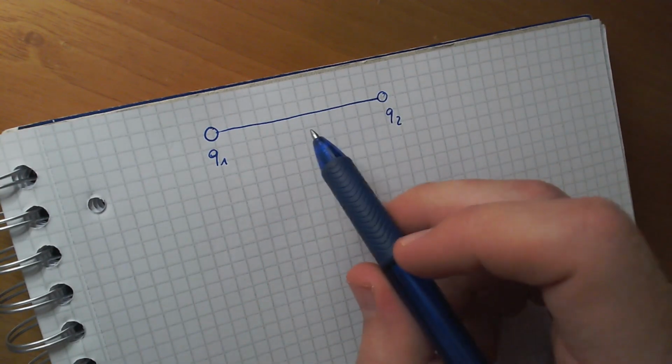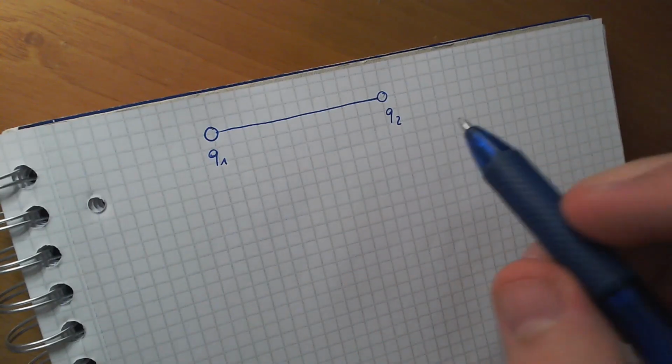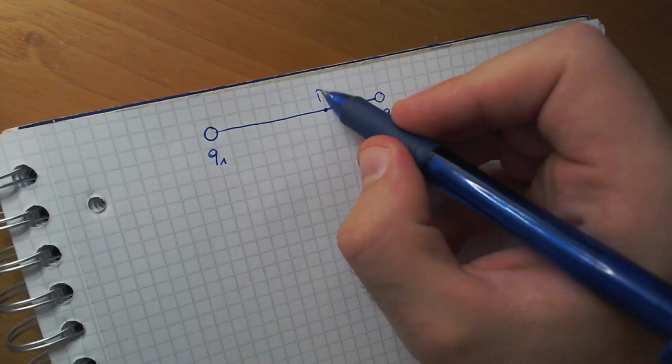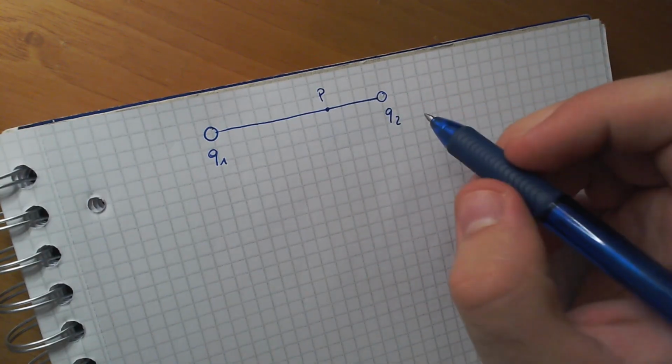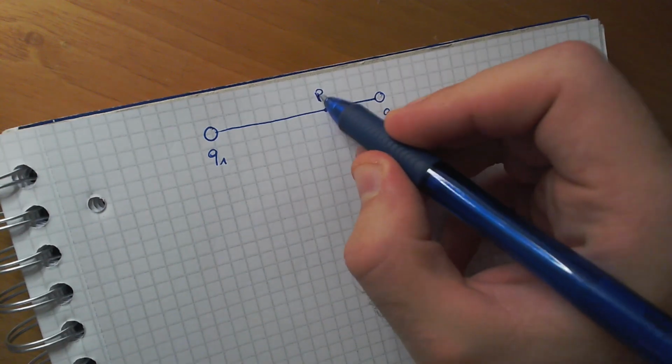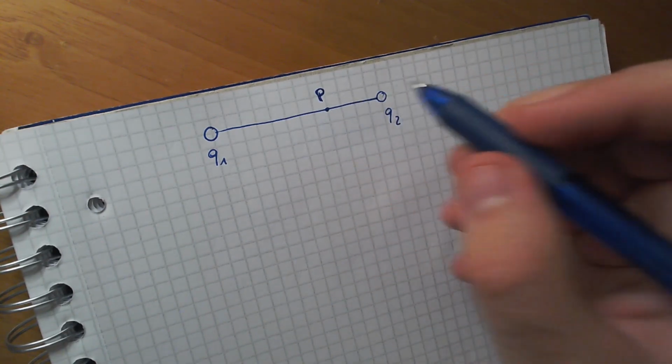located at a certain distance, and we know that here in this point P, the total electric field is 0.